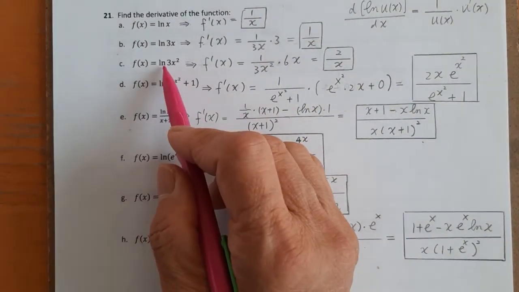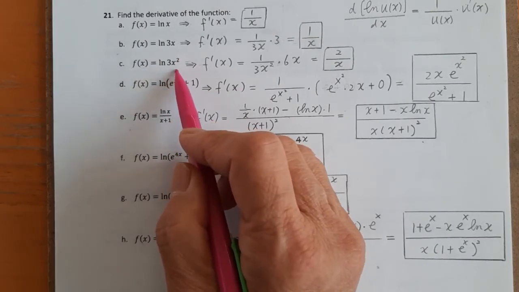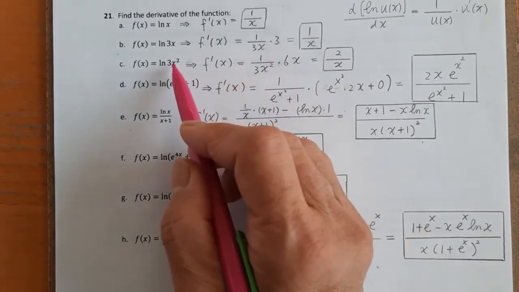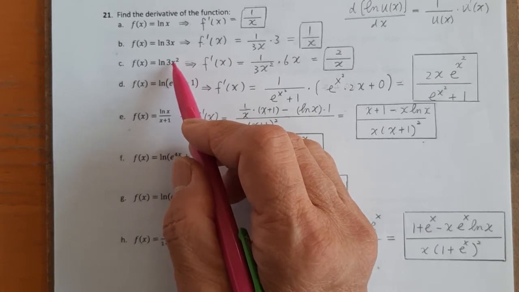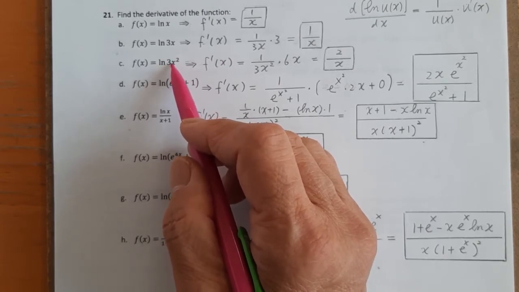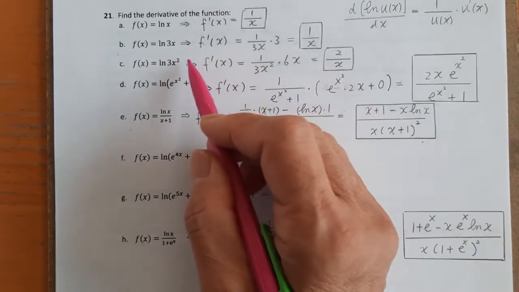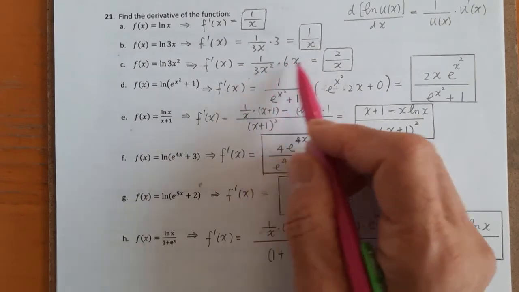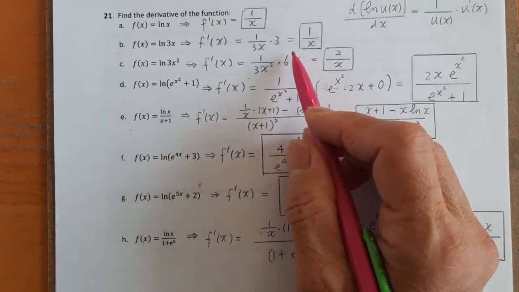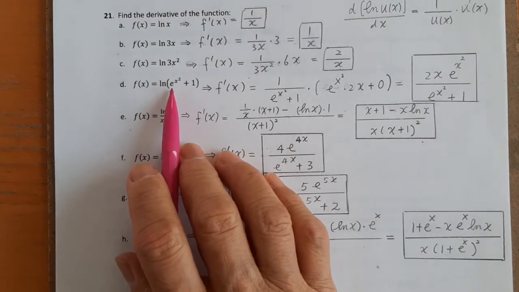For this one, ln, take derivative is 1 over u, so ln x take derivative is 1 over x, which is 1 over 3x squared, this one. And this one take derivative times 1 over u, and times u prime. U prime is 3 times 2, 2 minus 1, so 6x. And 6 divided by 3, we get 2. X squared and the x, cancel x, get x on the denominator, so 2 over x.